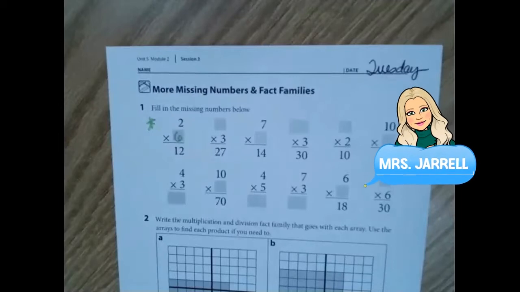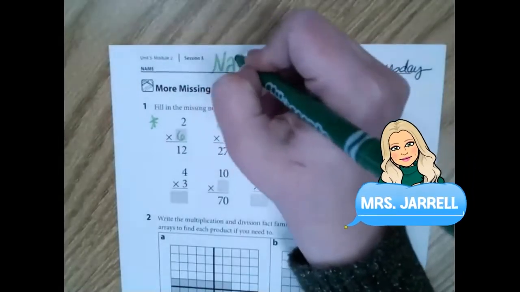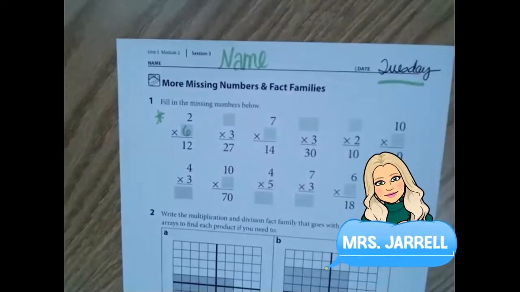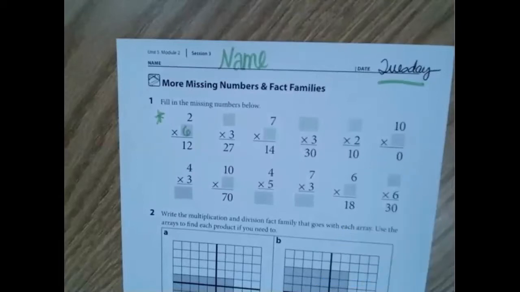Hello boys and girls, today we're going to be working on more missing numbers and fact families. So the first thing you need to do is put your name at the top of your paper and today's date. The first one was 2 times 6 is 12.